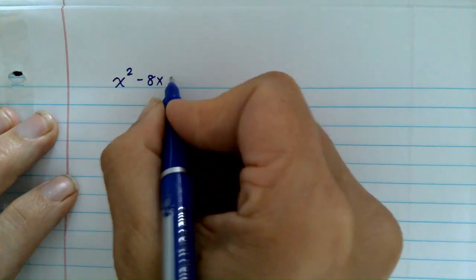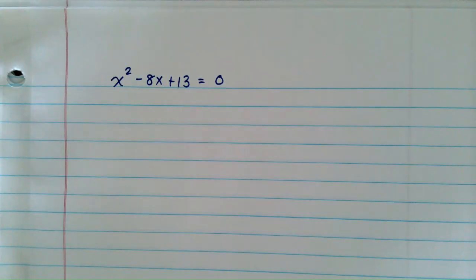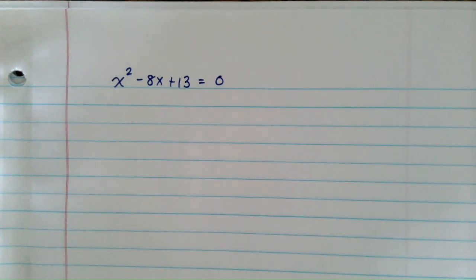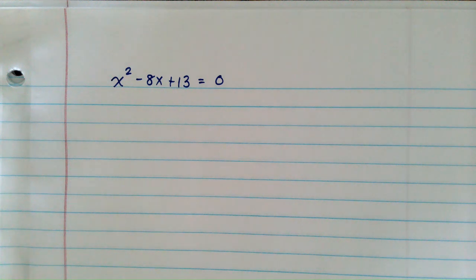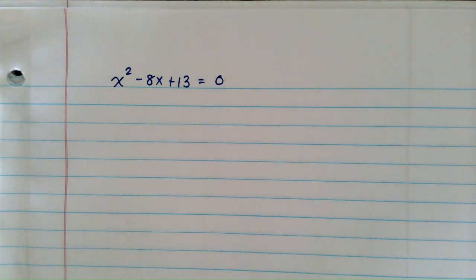This is when a process called completing the square is going to come in. Okay, now I will tell you that completing the square is something that my dual credit students have to know because they have to also be able to do circles. So if you're going to need to do circles in your class, you're probably going to need to know this process. So the first thing I'm going to do to solve by completing the square is I'm going to move my constant term to the other side.